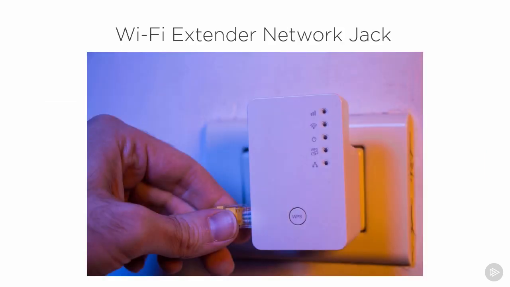Pictured on the screen, we see a Wi-Fi extender plugged into an AC electrical outlet. Notice that we can also plug a wired RJ45 type of cable into it. Now you might do that to configure it, or if you've got a device nearby that does not have a Wi-Fi card, you could plug it into this so it can make a connection to the network.